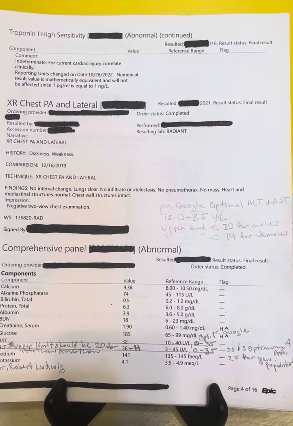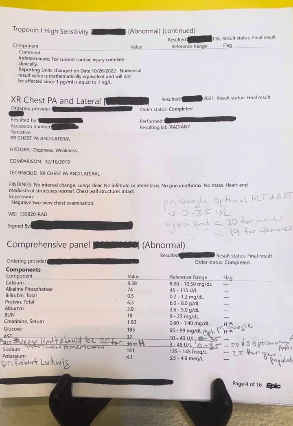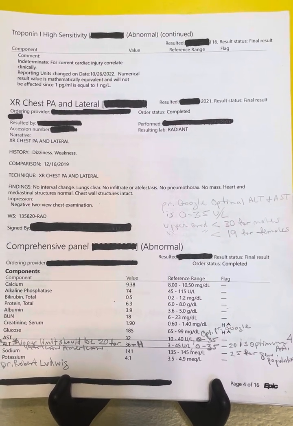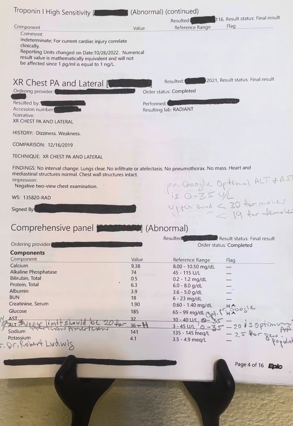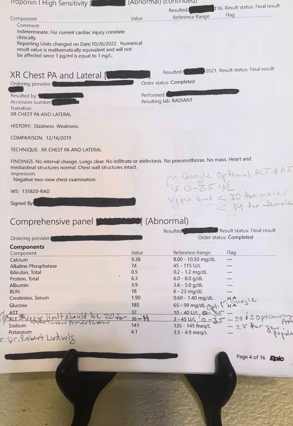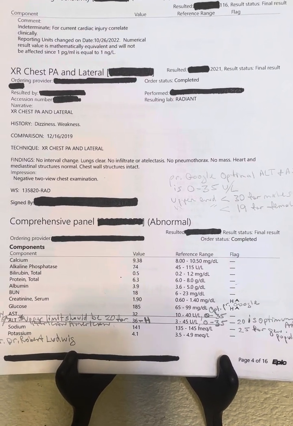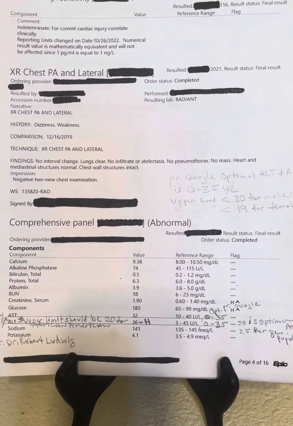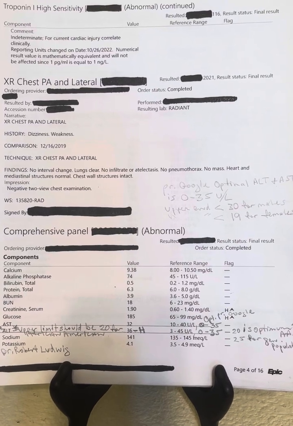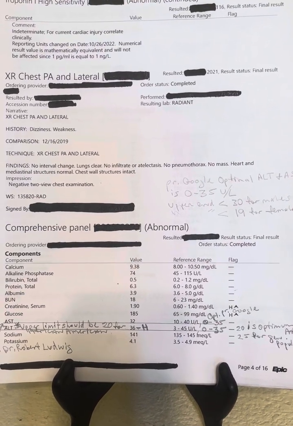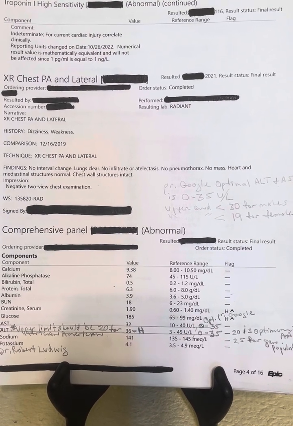That's because as the population becomes sicker, the average becomes skewed to the sickness that exists within the population. And as we're talking about the AST and ALT, we're talking about the health of our liver. So reference ranges are misleading.